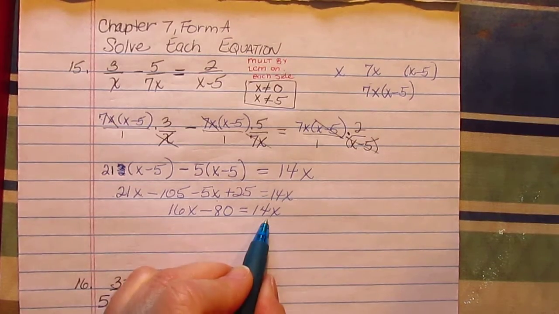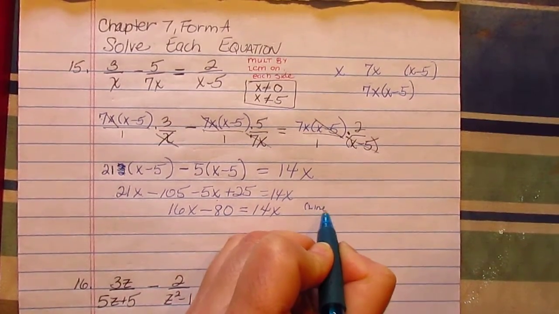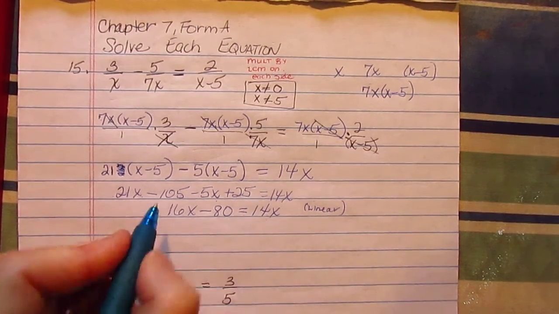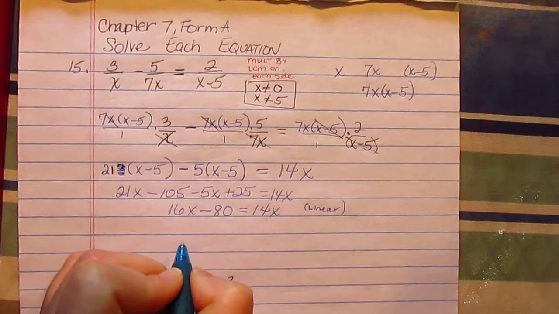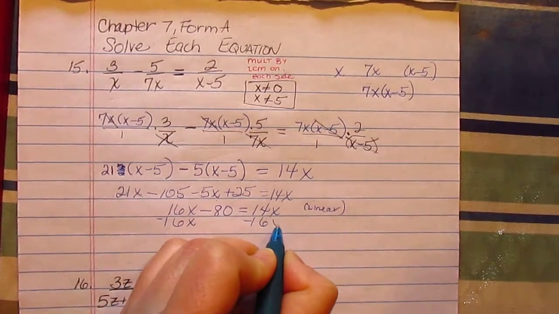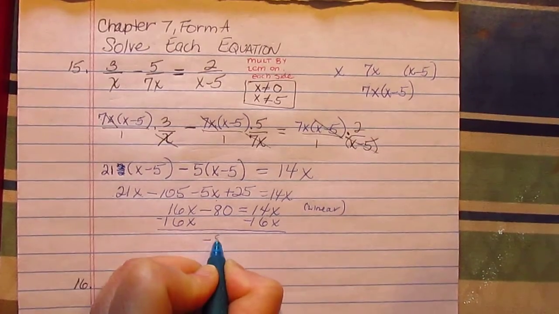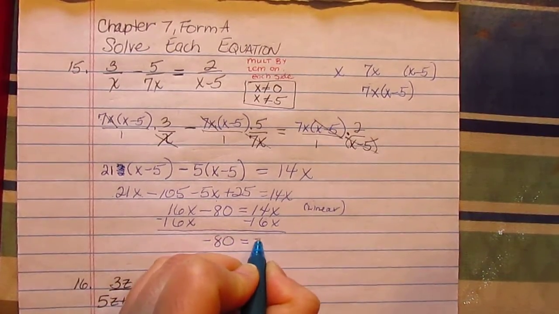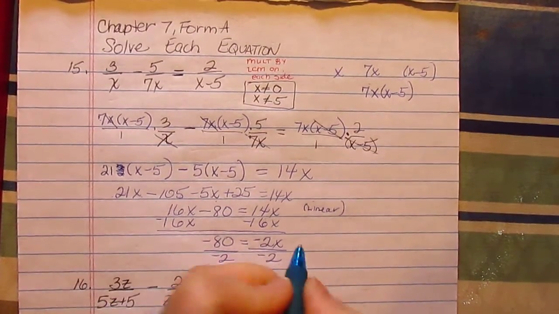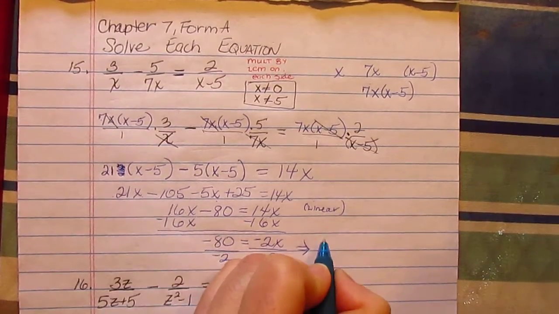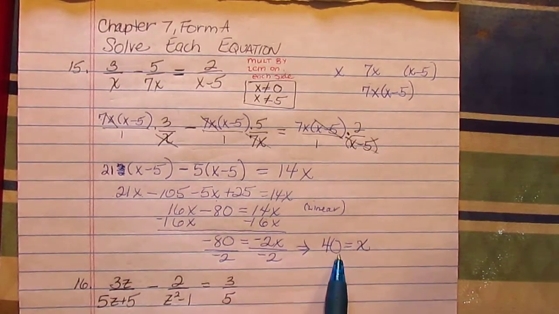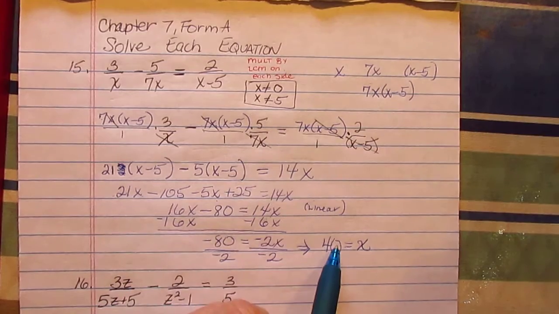Okay, so it looks like we've got a linear equation. If I notice I have a linear equation, I get the x's to one side and everything else to the other. I'm just going to bring this guy over here, because then I'd have to do a double switch. I'll just have to divide by negatives. It doesn't matter. 16x. Left side is negative 80, right side is negative 2x, divided by negative 2, divided by negative 2. We end up with the left-hand side a positive 40, and the right-hand side an x. Okay, going back to what it can't be, I'm good.